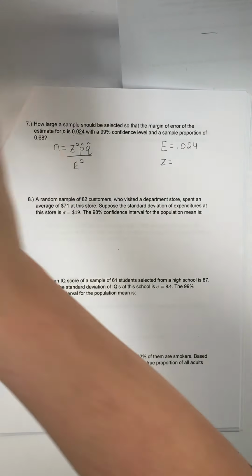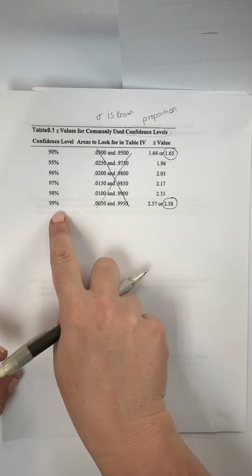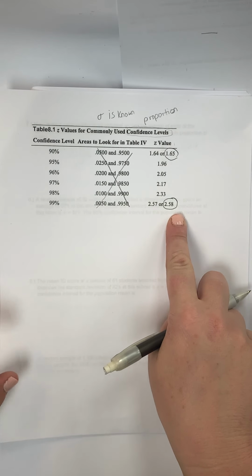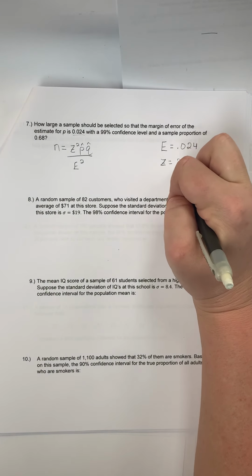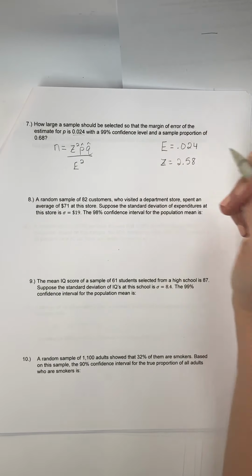That gives me Z. Go to my chart, 2.58. Okay, and I have a sample proportion, that's P hat, of 0.68. Okay, now I'm also going to need Q hat, which we know is 1 minus P hat. That's 0.32.